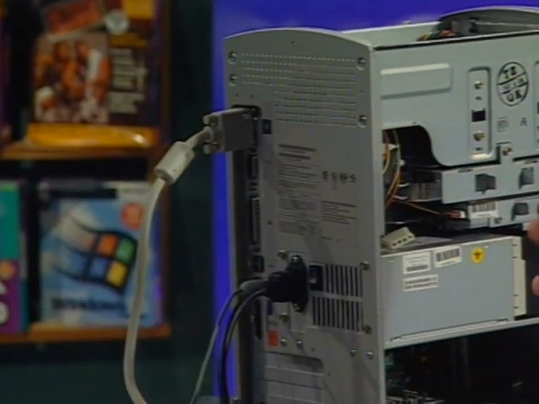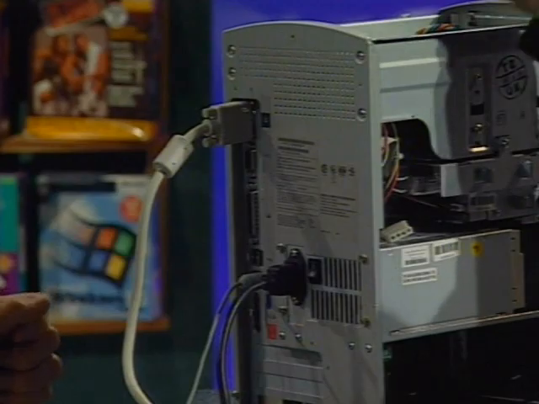I'm embarrassed by how many times this has turned out to be the problem. It's just a loose cable. Yeah, and I've spent maybe an hour trying to do other things to find out that's what it was. Now, what about all the cards and boards that are inside?